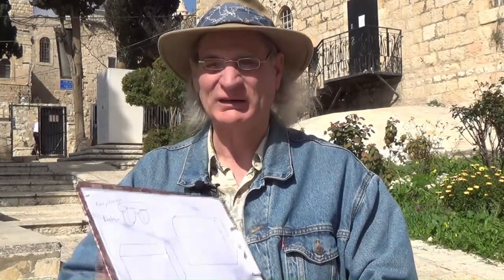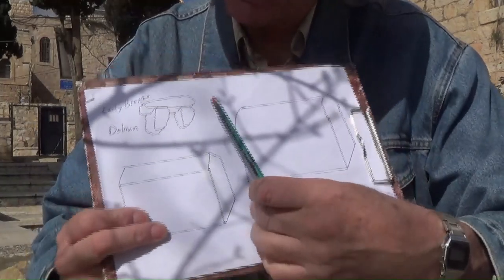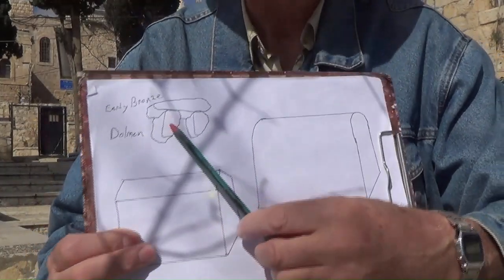Unlike the monumental tombs that we saw in the Kidron Valley, which were large structures, the cenotaphs were much smaller memorials. And so I have some examples here. Here we have the dolmens.